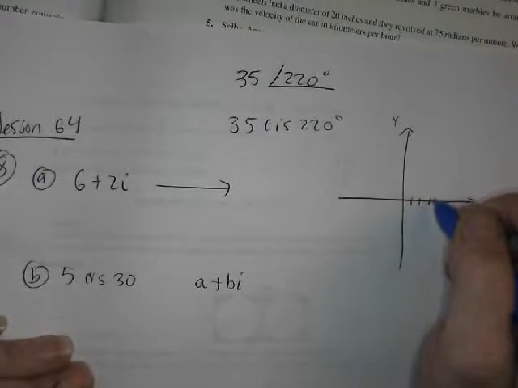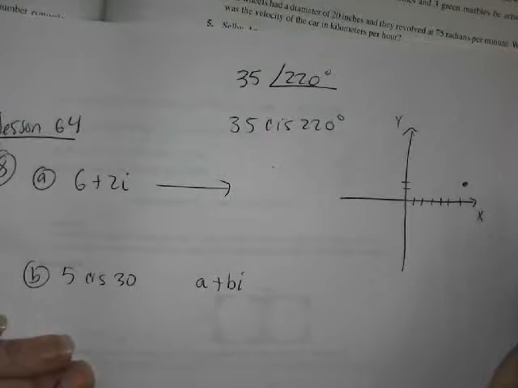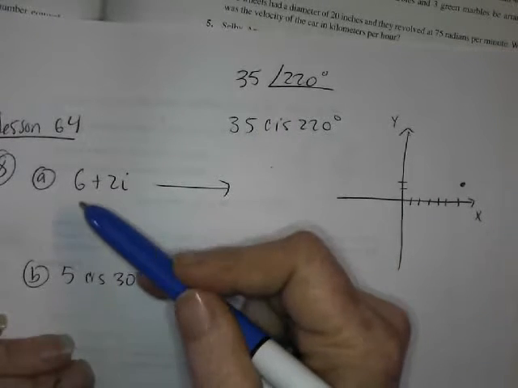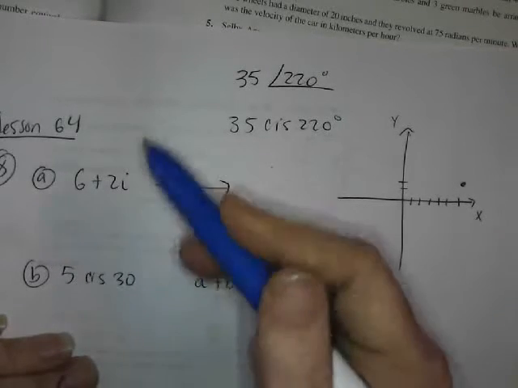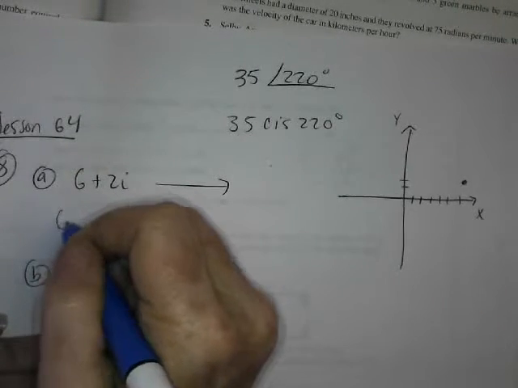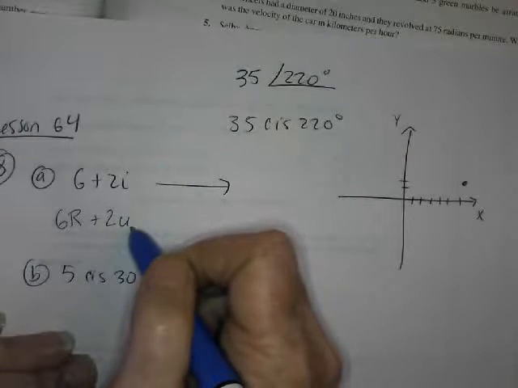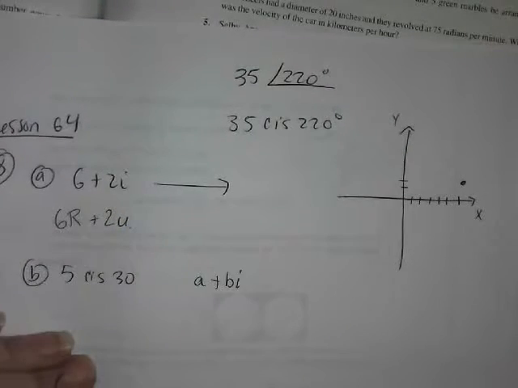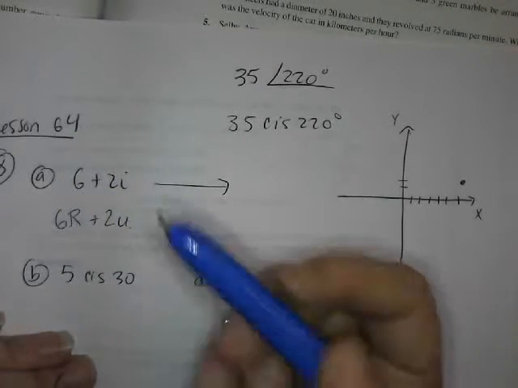It's just this. 1, 2, 3, 4, 5, 6, 1, 2. Did you guys know that already? The notation? All of you guys knew that already? So this is just the ordered pair 6, comma 2. There was an old book that used to go 6r plus 2u, and that meant 6 right plus 2 up. And then they slowly transitioned and started just calling it 6 plus 2i.